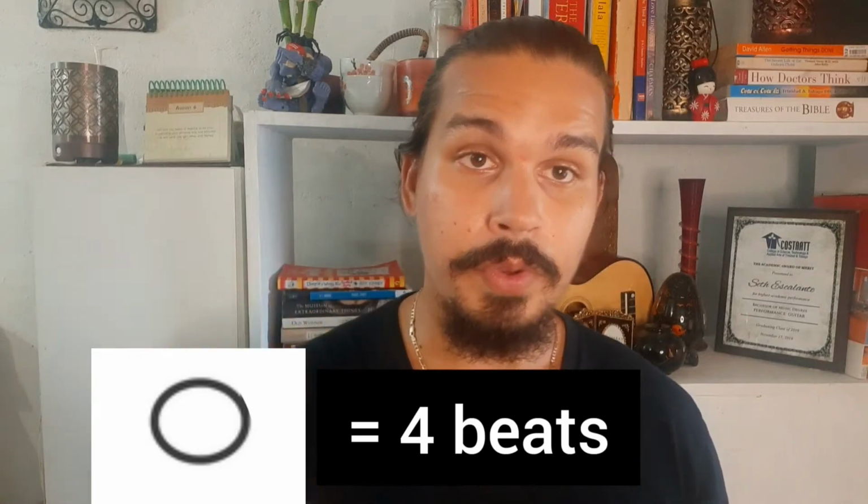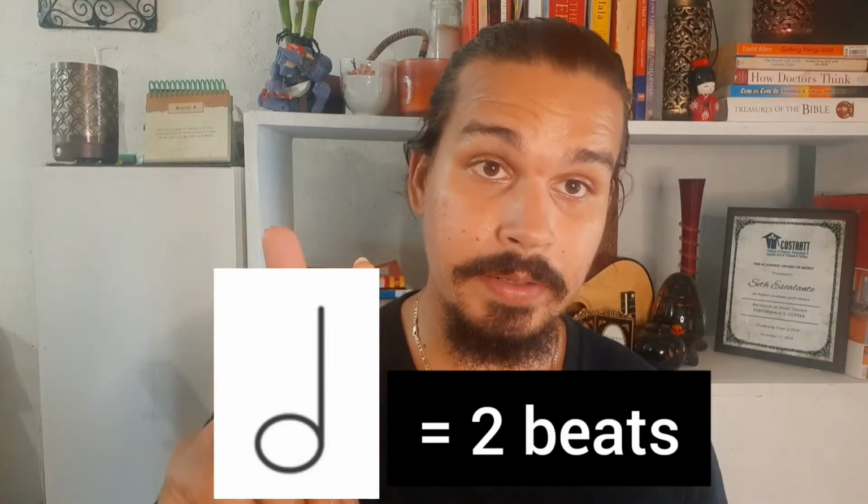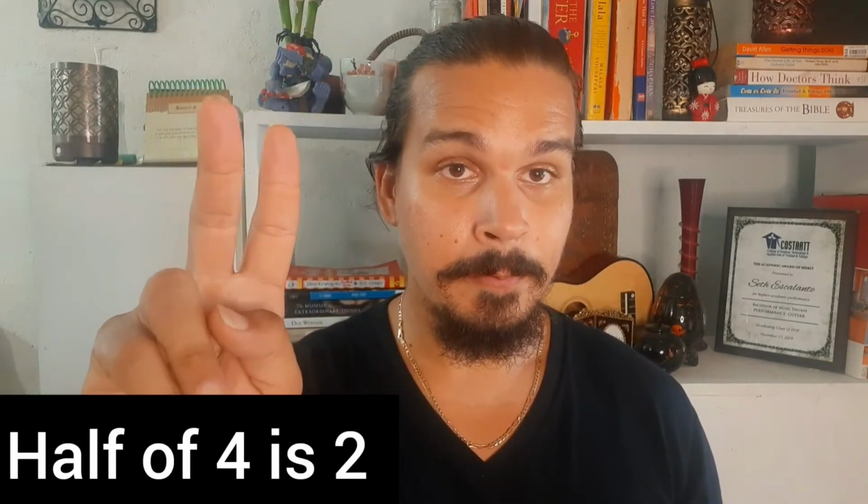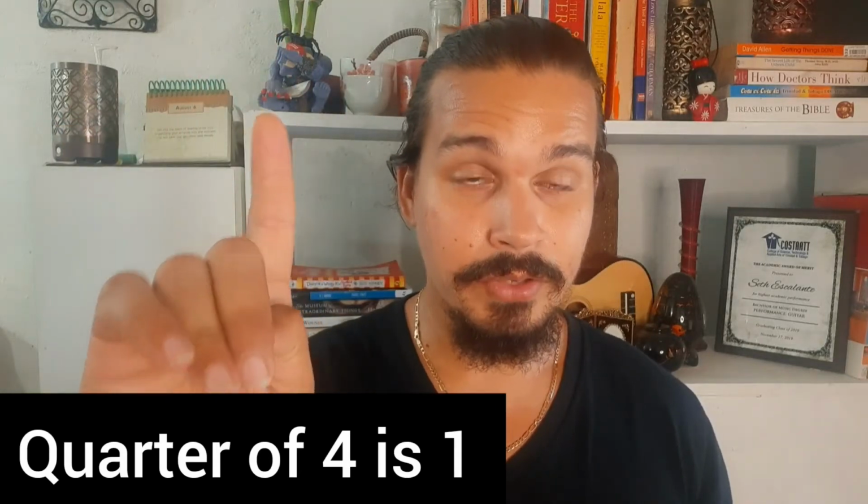So from the last topic, we know that a whole note is 4 beats. We know that a half note is 2 beats. And we know that a quarter note is 1 beat. And if you ever forget how many beats each note is, just remember a whole note is 4 beats. A half note is half of a whole. And if a whole note is 4 beats, half of 4 is 2 beats. So a half note is 2 beats. Also, if a whole note is 4 beats, a quarter note will be 1 beat, because a quarter of 4 is 1. So a quarter note is 1 beat. And that's the easy way to remember how many beats are in each note.